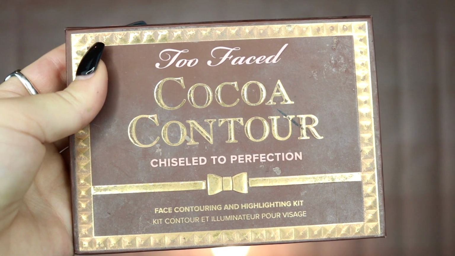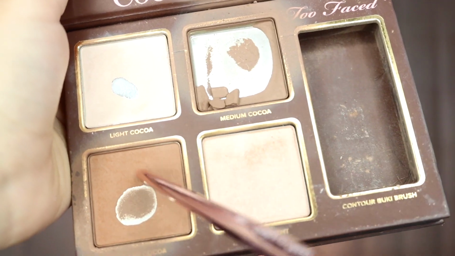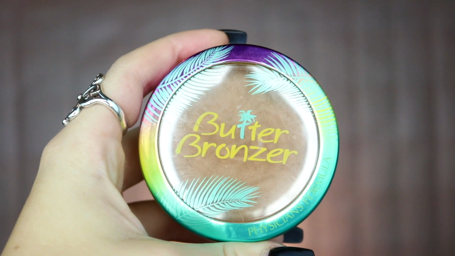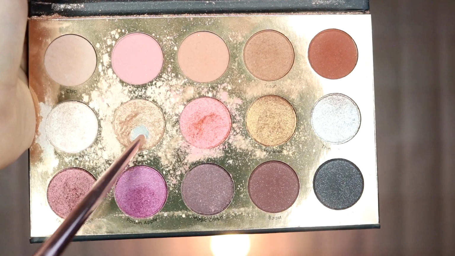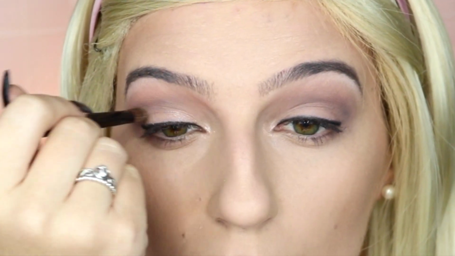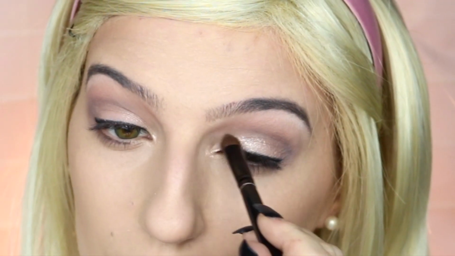Next, I'm going to be taking my Too Faced Cocoa Contour Palette, taking medium and dark cocoa and beginning to contour my face. I'm going to be chiseling out those cheekbones and applying this to all the areas that we added our cream contour. We then want to go ahead and bronze up our face by taking our Physicians Formula Butter Bronzer and applying this over the areas that we contoured before going into our Physicians Formula Butter Blush in Plum Rose and applying this to the areas as well, just to help add a little bit more color to those areas. We're then going to be jumping up to our Ray eyeshadow and applying this to the inner corner of our eye and then also bringing that onto the lid as well, just to help lighten that up a bit.